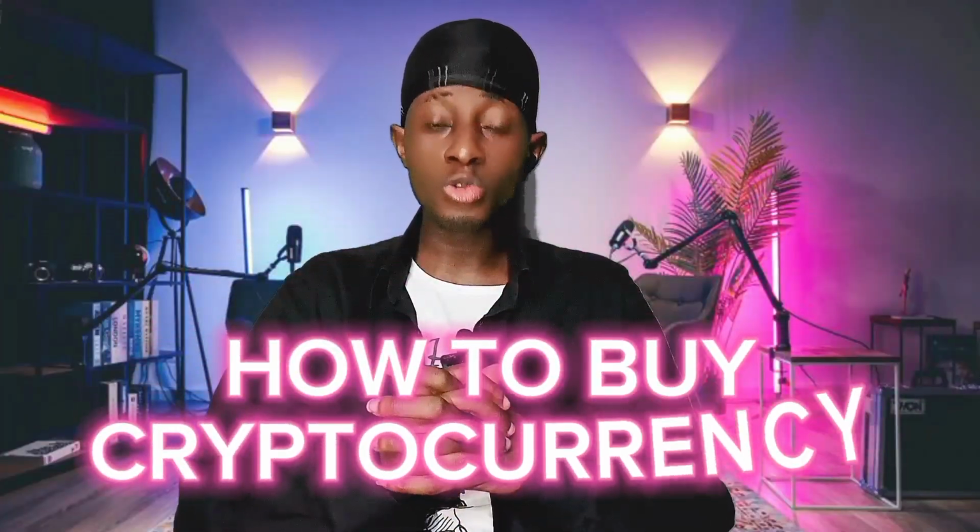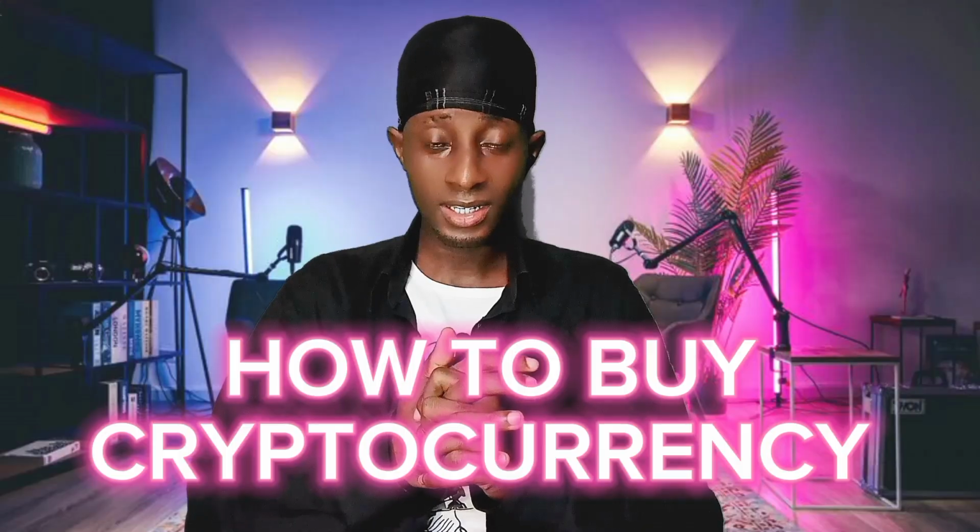Alright, so today we are going to be learning how to buy cryptocurrency on gate.io, using the P2P marketplace. Here is a step-by-step tutorial for you.